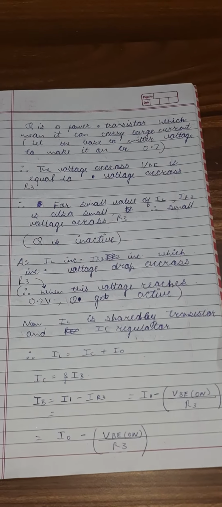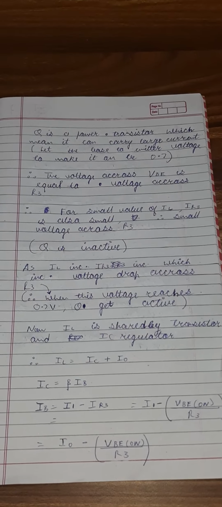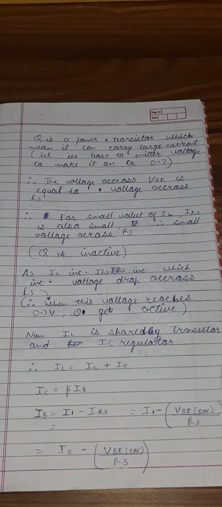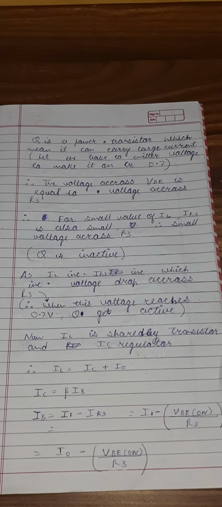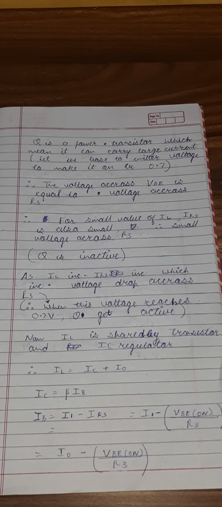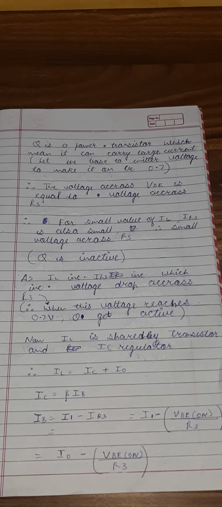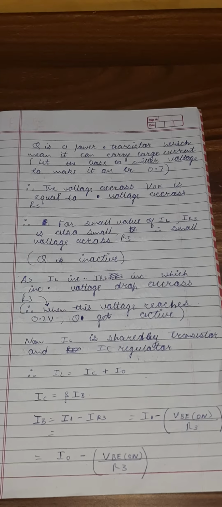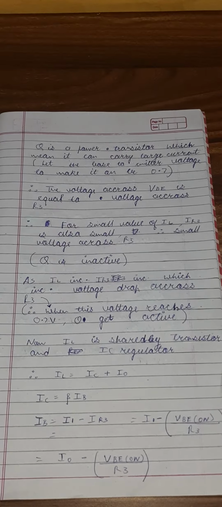Moving ahead. Q is the output transistor, which means it can carry large current. Let the base to emitter voltage to make it on be 0.7 volts. The voltage across VB is equal to the voltage across R3.